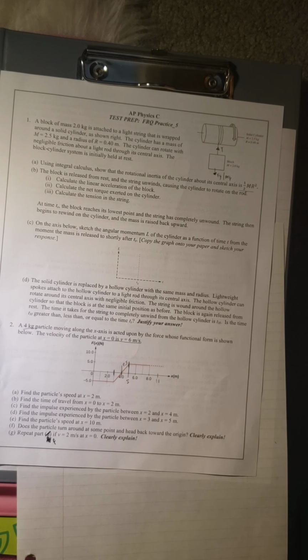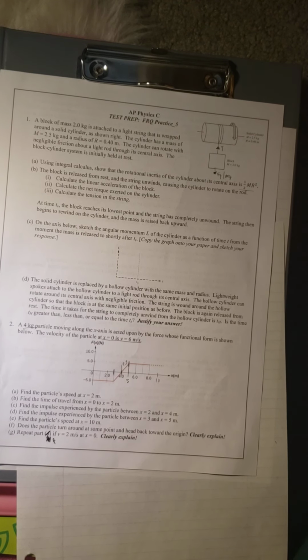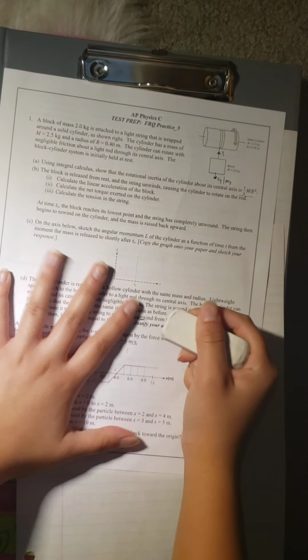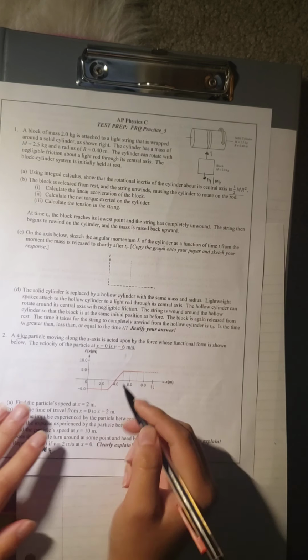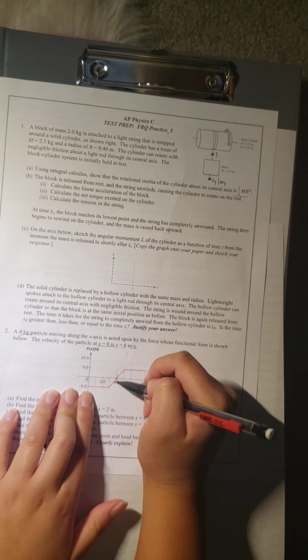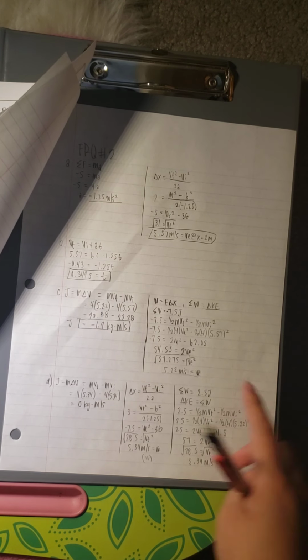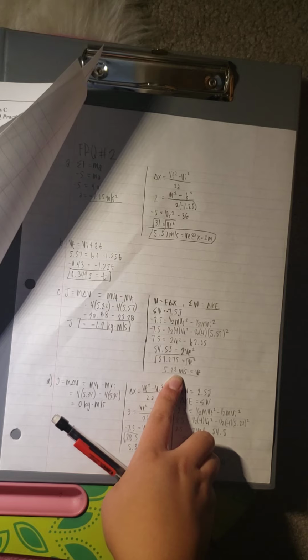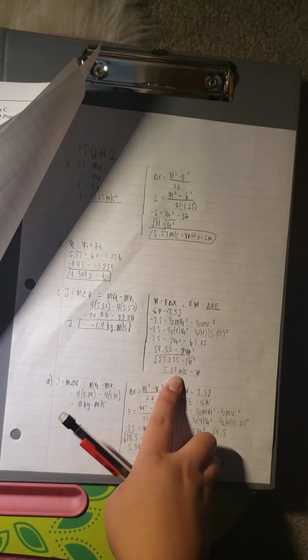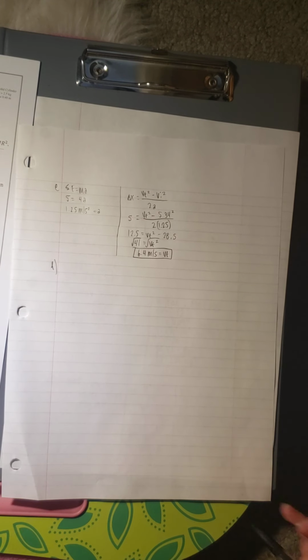Okay, so part F. Part F, does the particle turn around at some point and head back towards the origin? So let's look at our graph. Okay, so we see that it is decelerating all the way up until 4 meters, correct? Now, we found the speed at 4 meters. We found it to be 5.22, and that is not negative. So that means it never turns around.